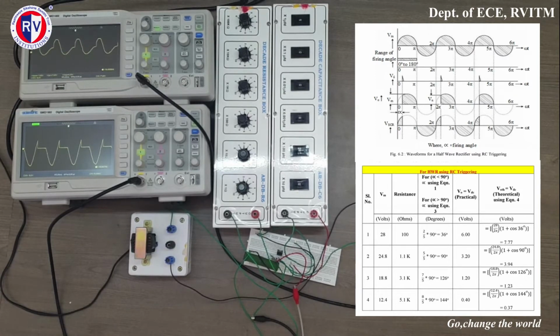That is what I have put in the tabular column. In the tabular column you can see the alpha value we got is 2 deflections divided by 5 into 90 degrees, because each box is 90 degrees. The VDC practical you have got is 6 volts, but the VDC theoretical, using the formula Vm by 2 pi into 1 plus cos alpha, is around 7.77, which is manageable. Then we will go for the next readings.